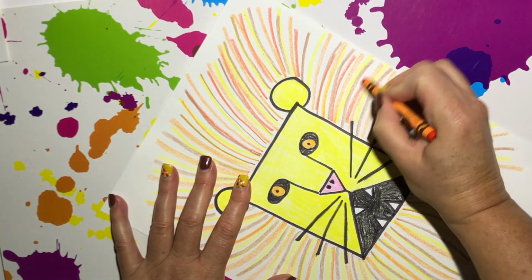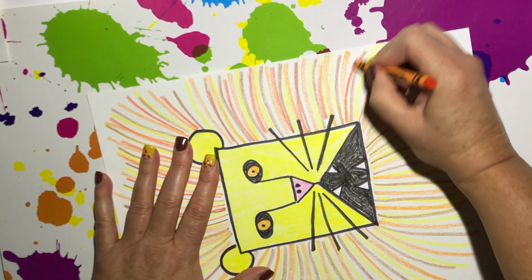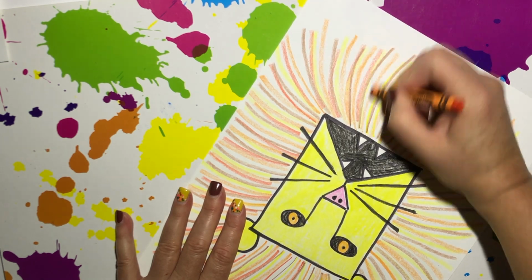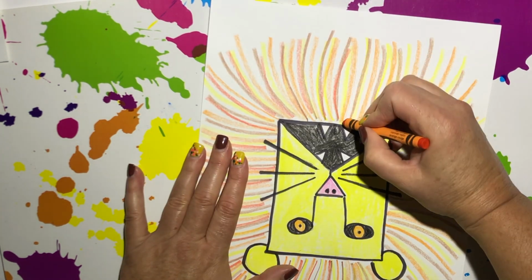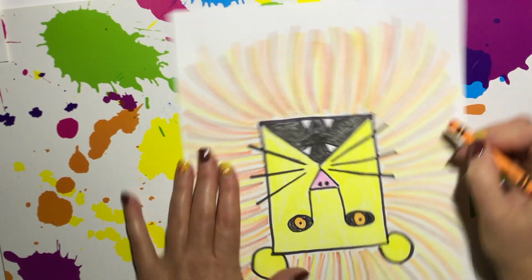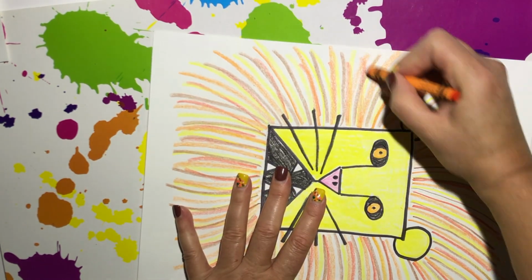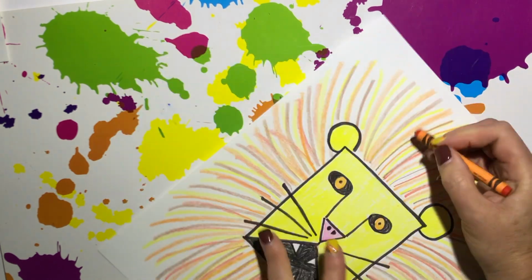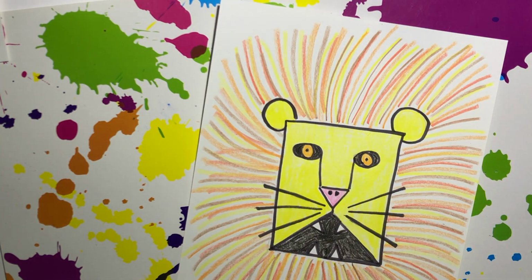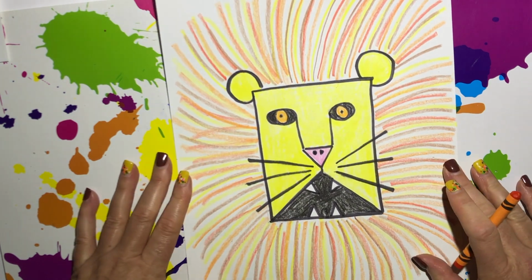Remember, you can try to put them in between the other ones, but it could be kind of difficult. Turn your paper as you go. Taking your time all the way around. Check it out. I just finished my lion.